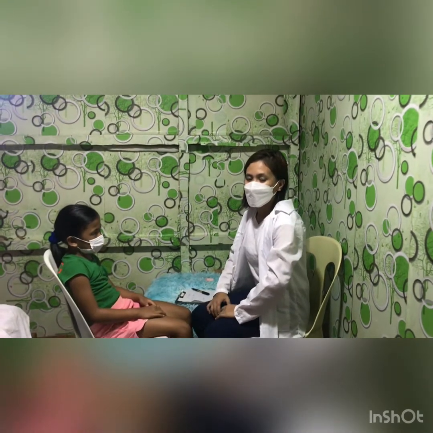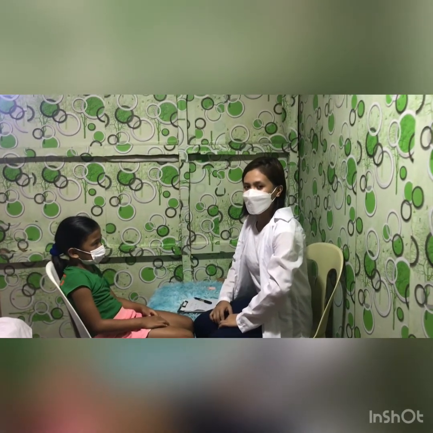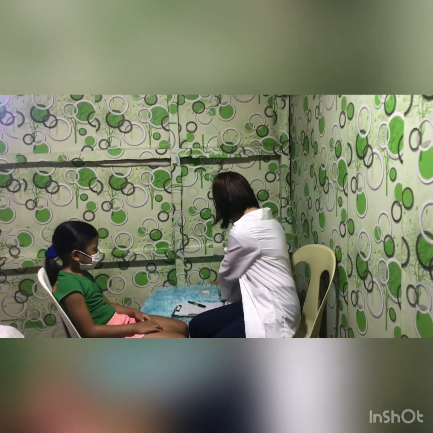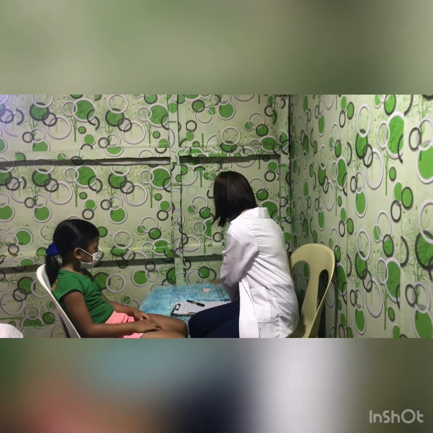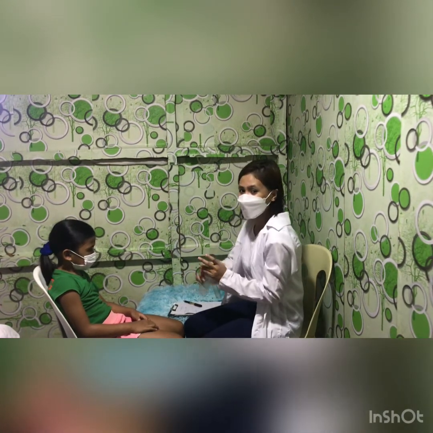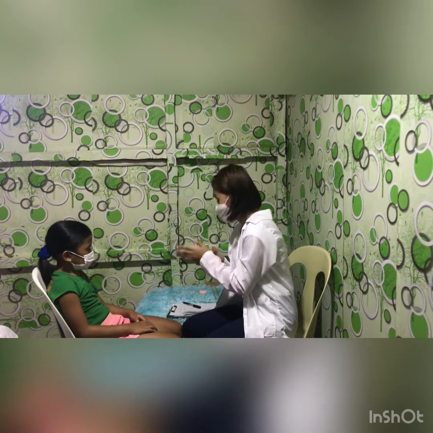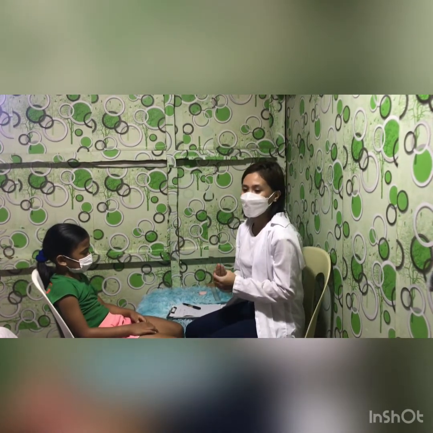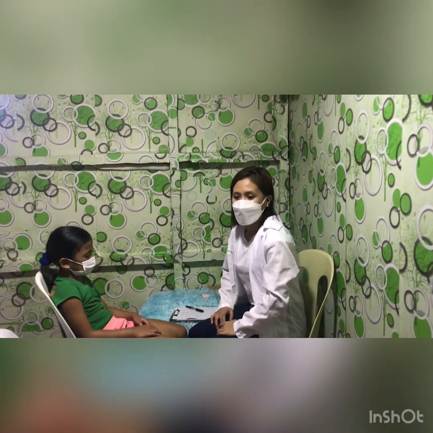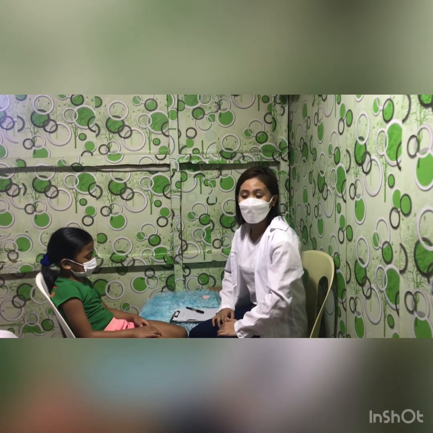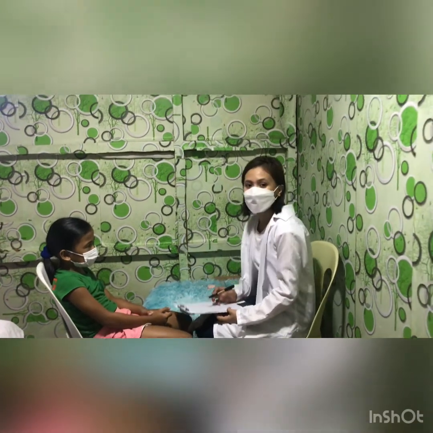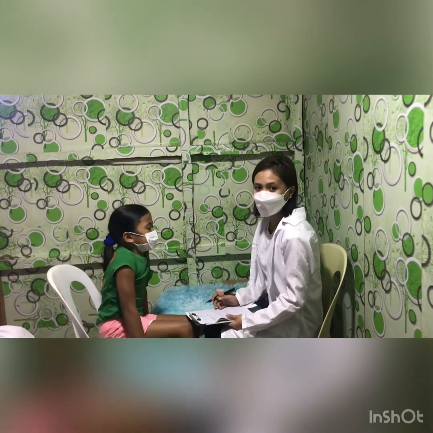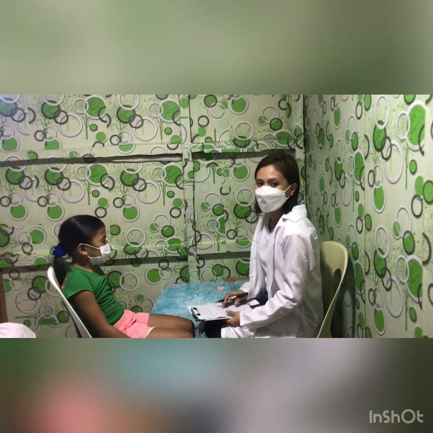So now we're going to assess the skin. So the first thing to do is to assemble all equipment. Then, sanitize to prevent cross-contamination. So the first thing to do in assessing the skin is to inquire of the client if there is any history. So now, we're going to inquire if the client has any history of pain and so on.